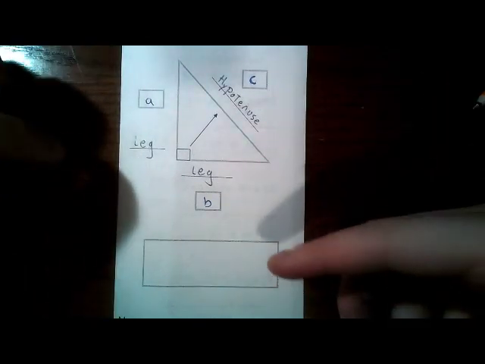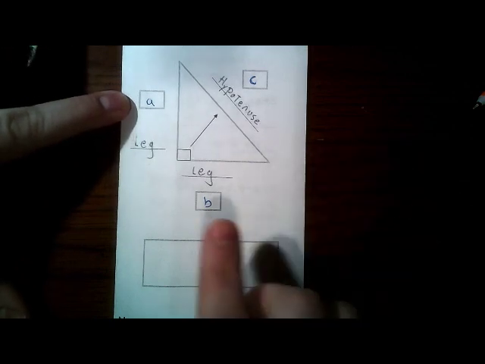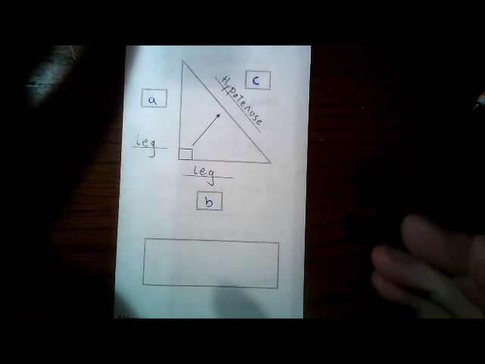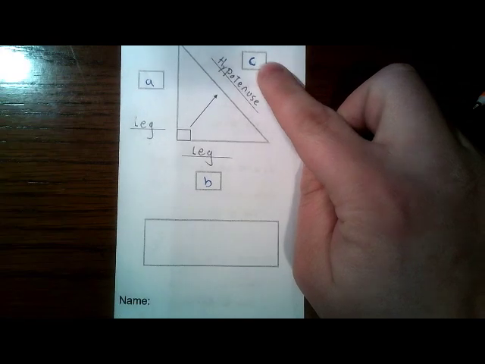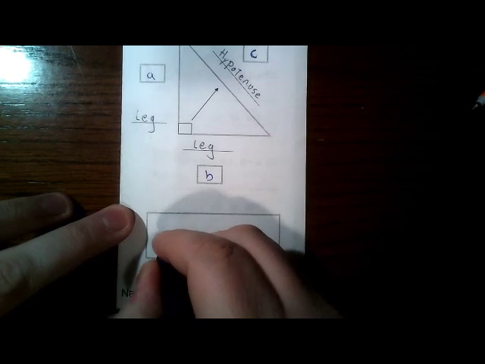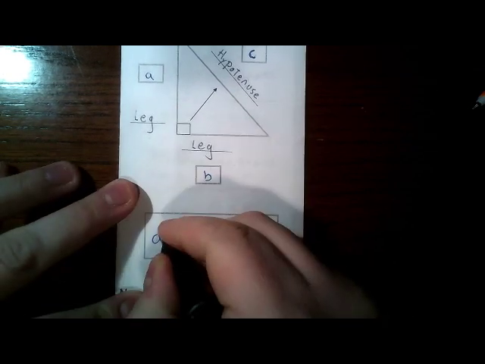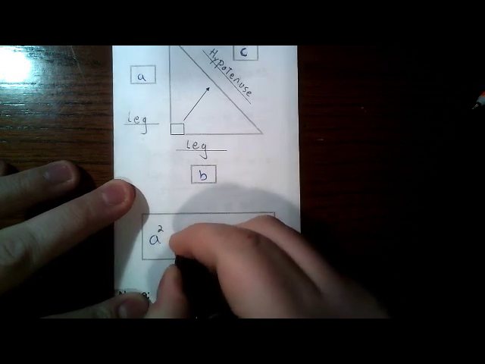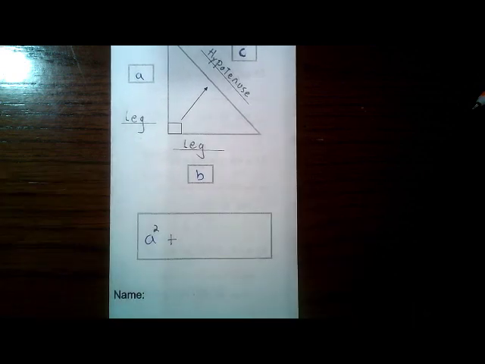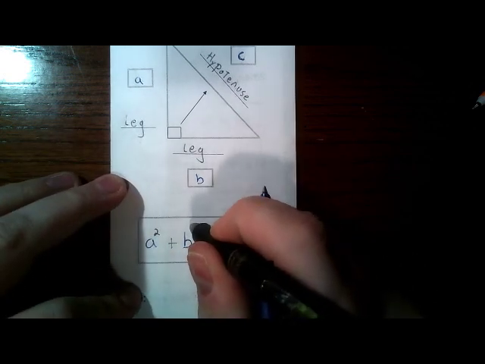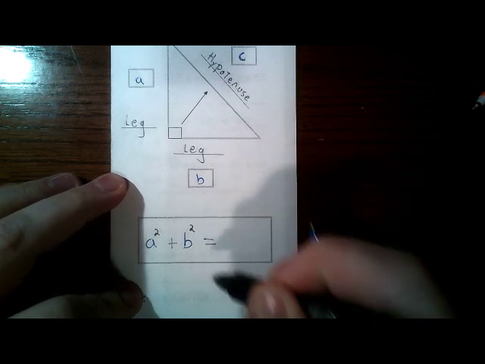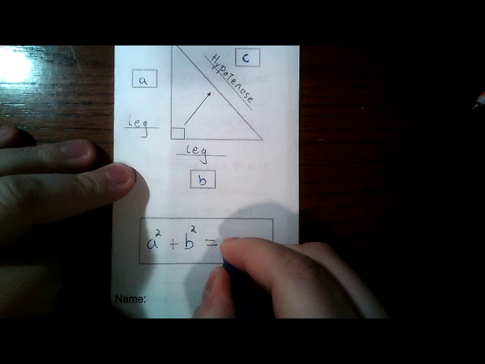What they found out is that if you square A and then you square B, when you add those squares together, you should get the square of C. How that looks in a problem is if we square both of these legs, A squared plus B squared, we should get C squared.